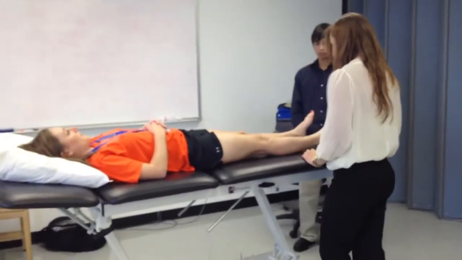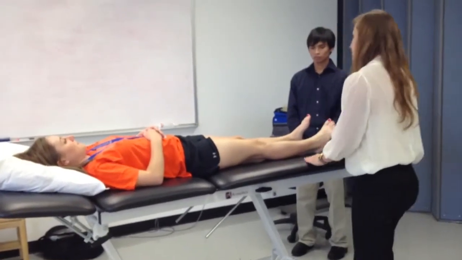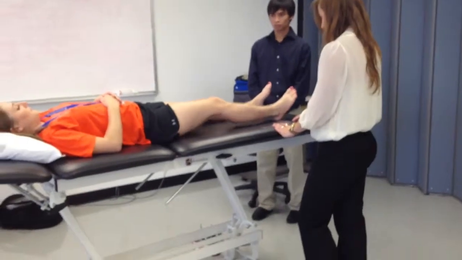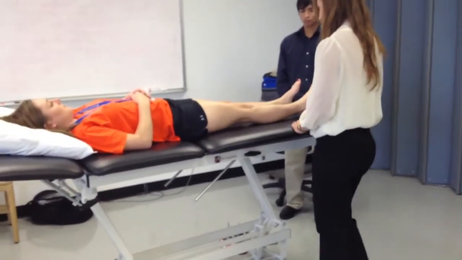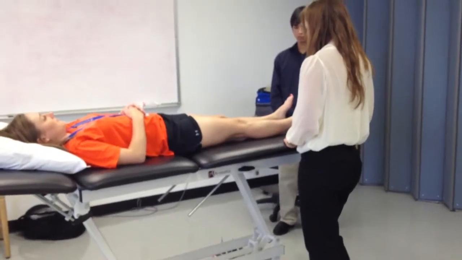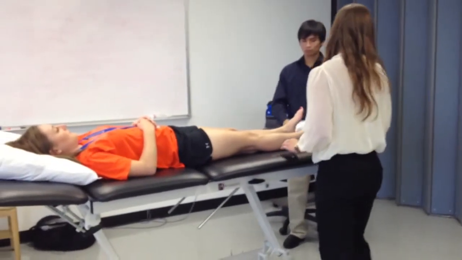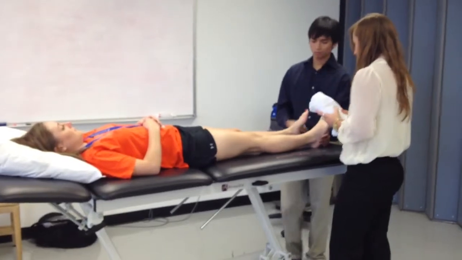Next, have the subject perform the movement themselves and make sure their movement pattern is normal. Next, place a towel roll under the ankle to allow the knee to extend as much as possible.